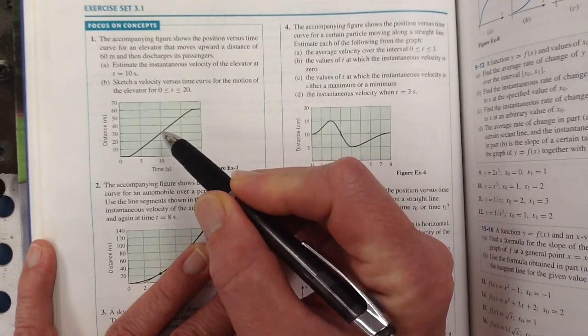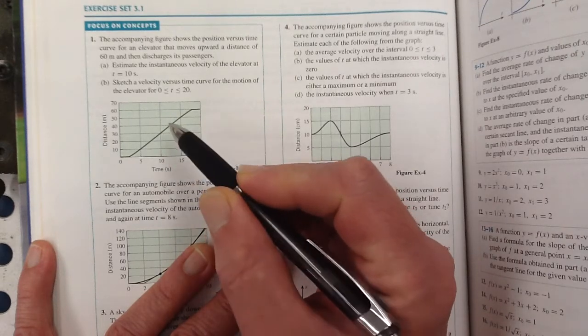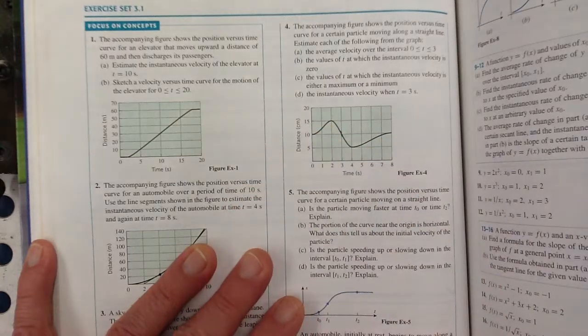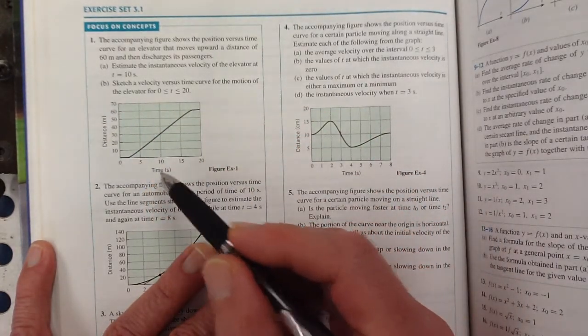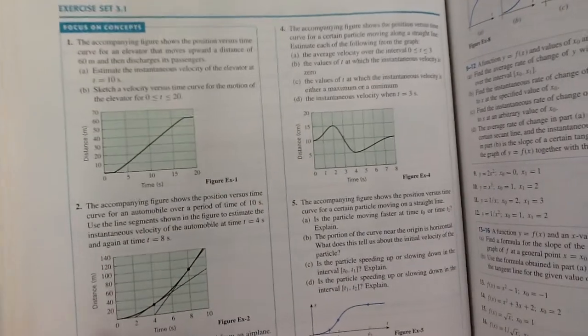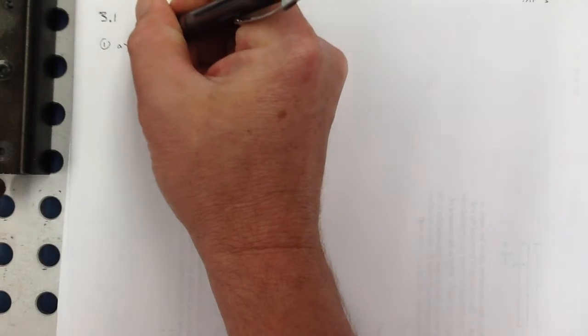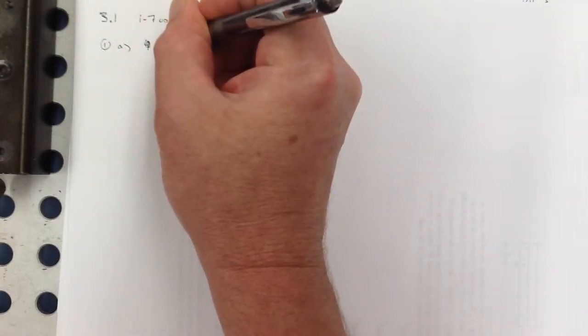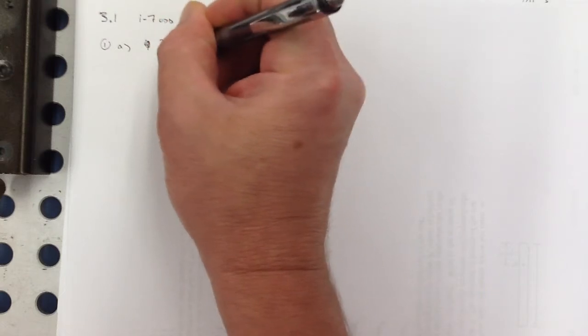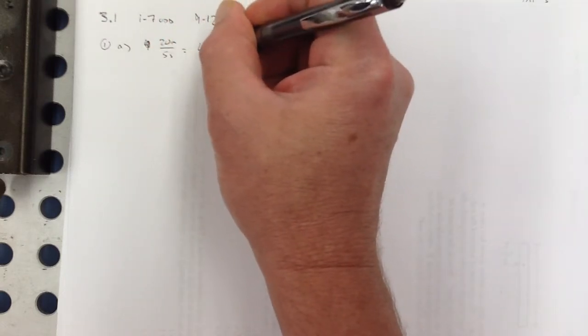We hardly even need to do a calculation, do we? That's 20 rise over 5 run, 20 over 5, it's 4. And then the units, meters per second. Now, we're doing a position versus time graph here, so I'll just show that calculation. So rise 20 meters over 5 seconds, that's 4 meters per second.